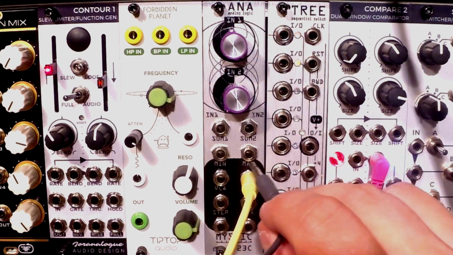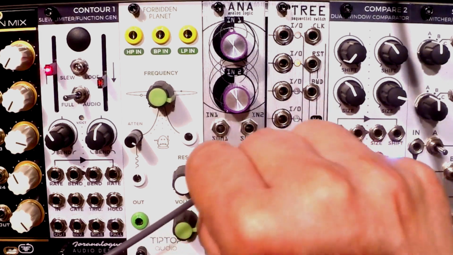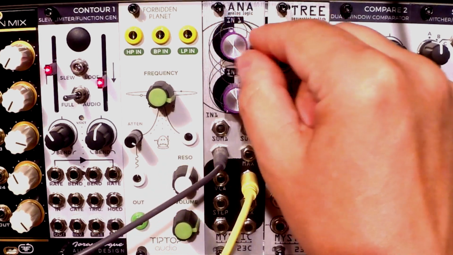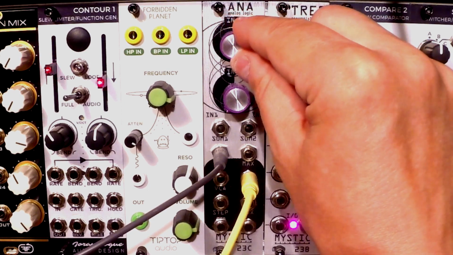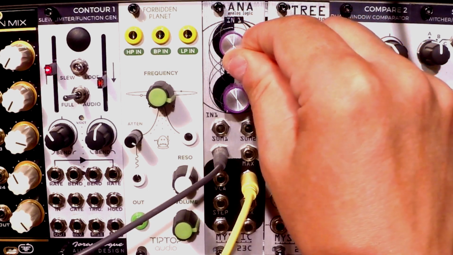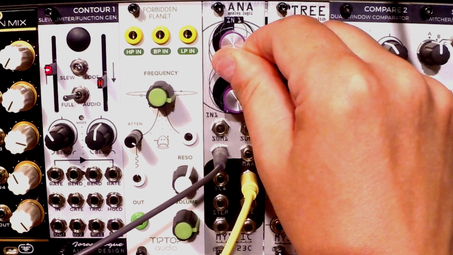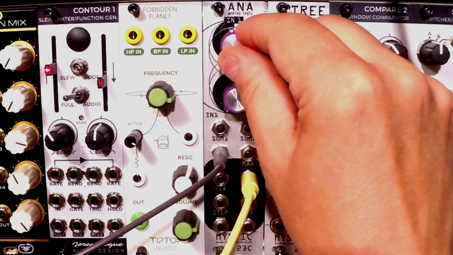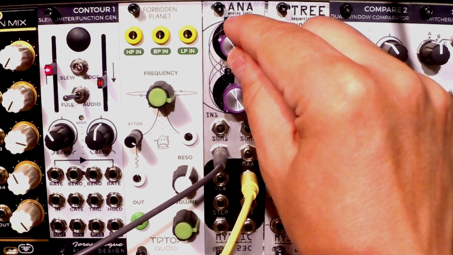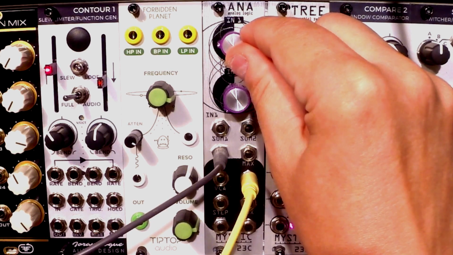Now, if we connect the same signal to the sum, again it will behave as an offset, but this time it will add a positive voltage, and then if you turn it counterclockwise, it will add a negative one.